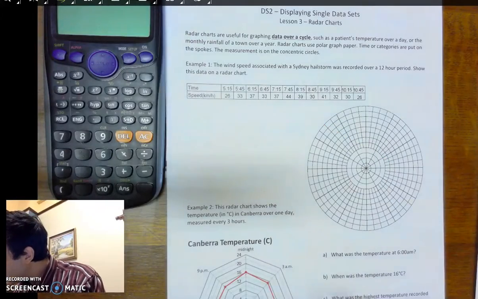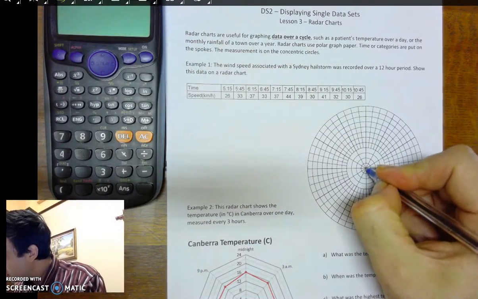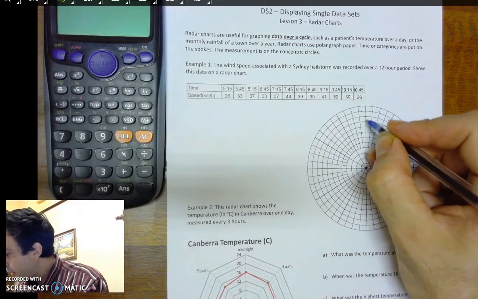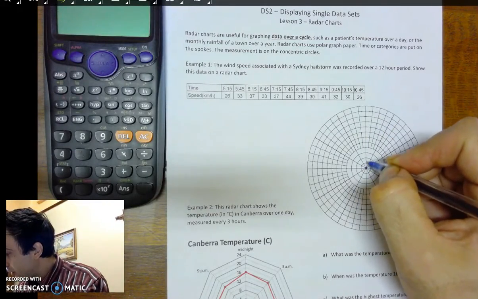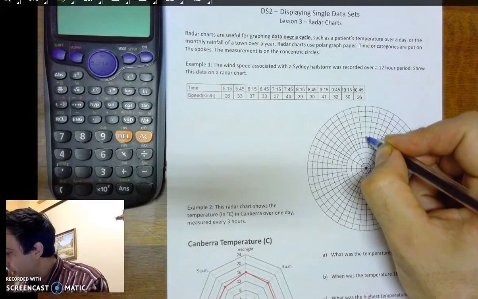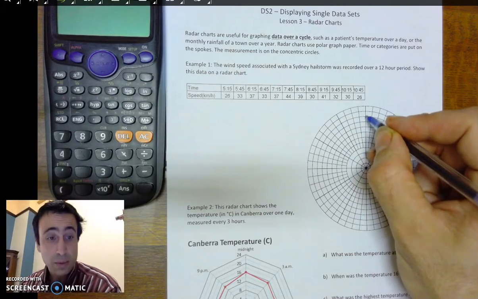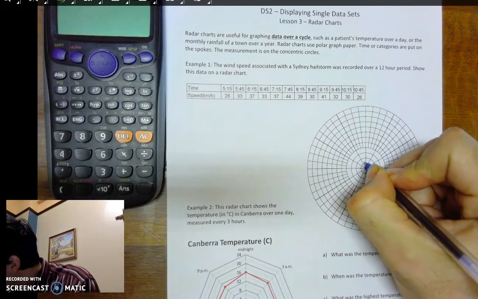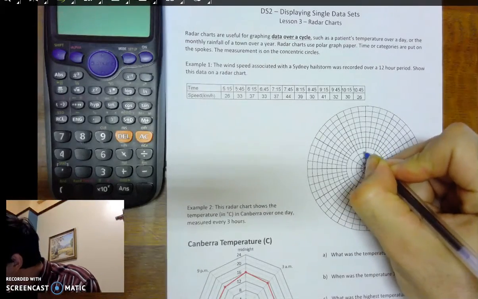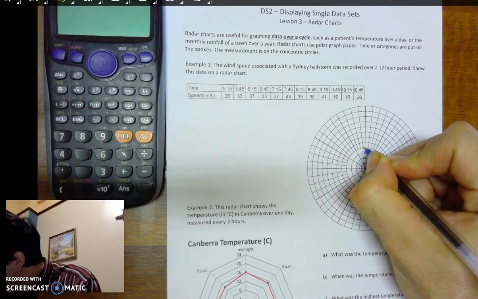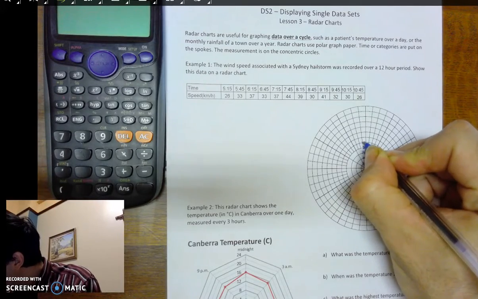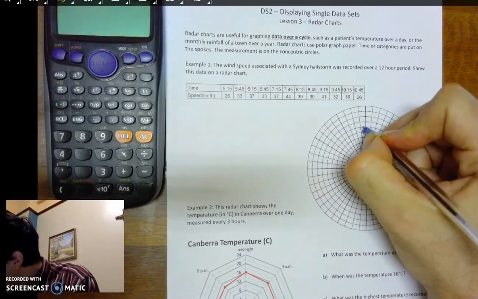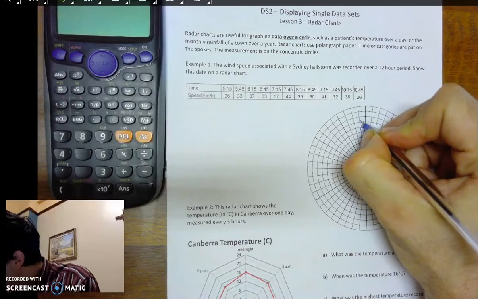So if this is 0, 2, 4, 6, 8, 10, 12, 14, 16, that's not going to work. How about we go 5, 10, 15, 20, 25, 30, 35, 40, 45, 50, 55, 60. That's a bit more reasonable. So I'll put that in. 5, 10, 15, 20, 25, 30, 35, 40, 45, 50, 55.